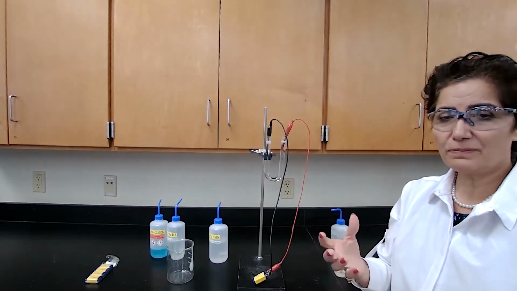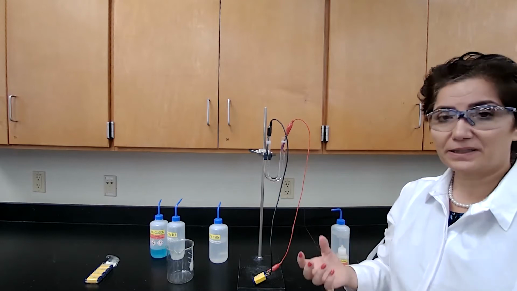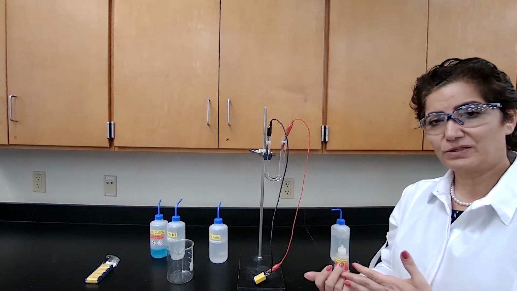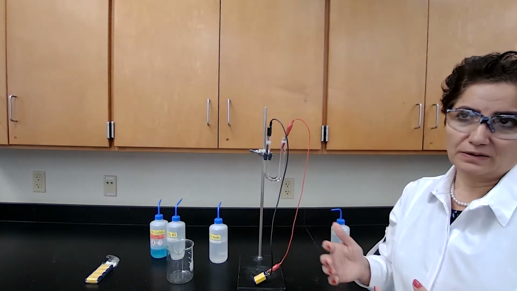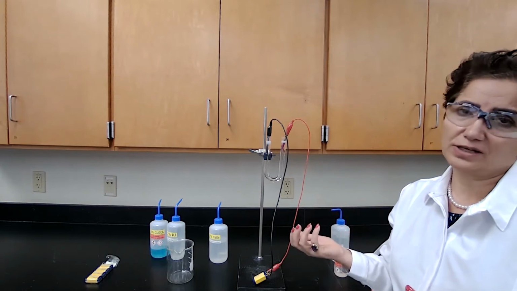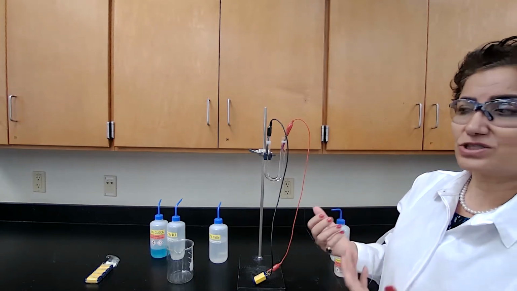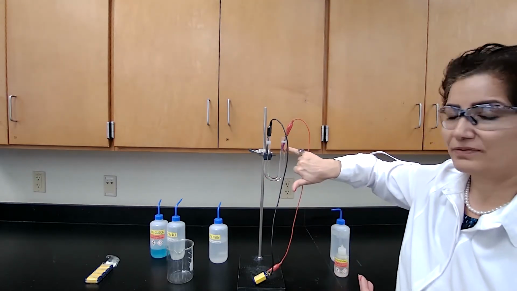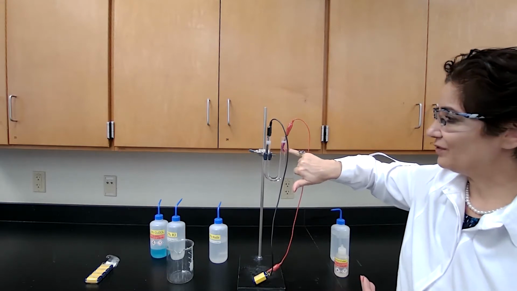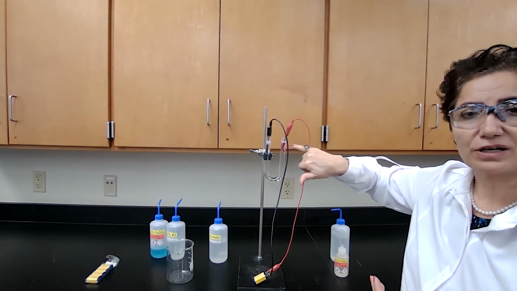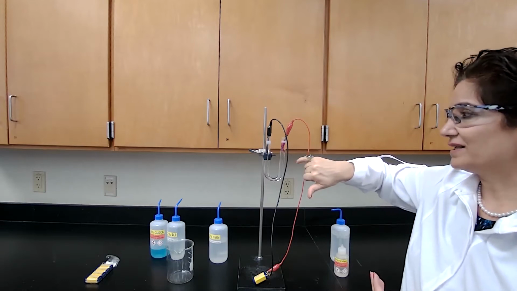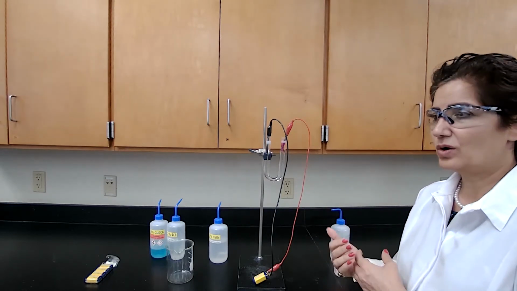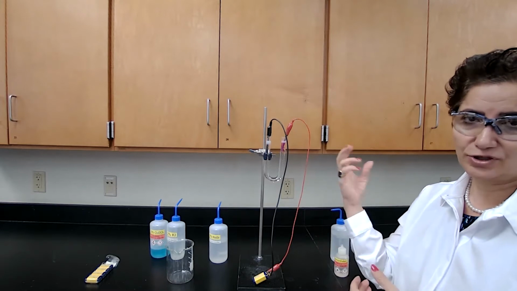Either sodium gains electrons and is reduced, which gives you sodium metal. The other option would be water being reduced, and when it's reduced, it would generate hydroxide ion. If hydroxide ion is generated, the solution would turn pink because we added phenolphthalein. So phenolphthalein indicates that hydroxide ion has been generated. That is the evidence for water being reduced.